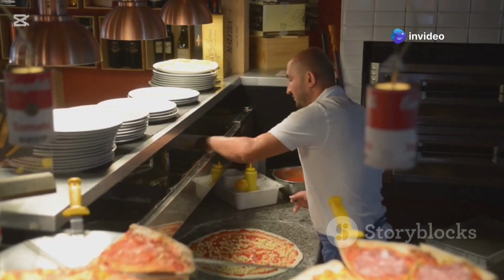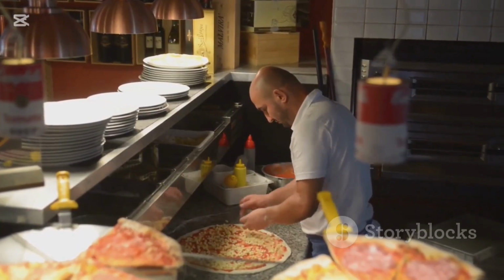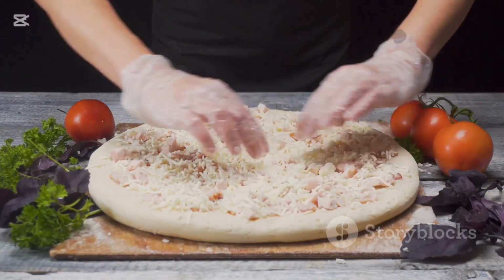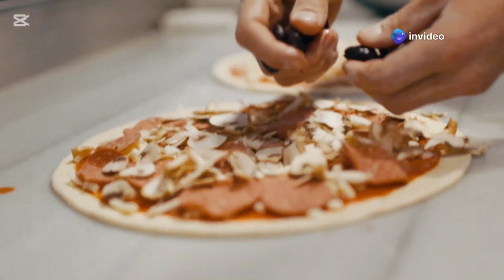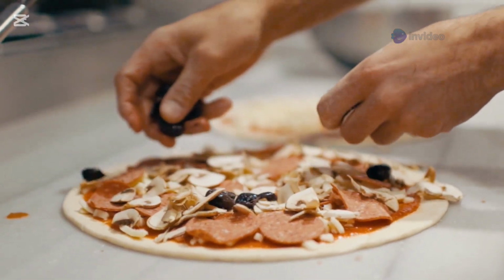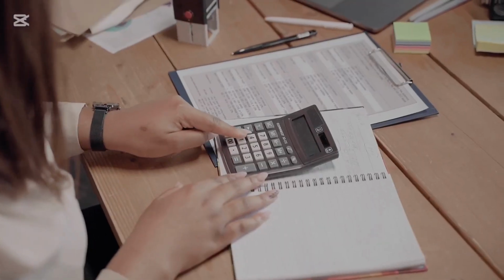Let's say you're at a pizza place and they have 4 different toppings: pepperoni, mushrooms, onions, and olives. You want to create a unique pizza by choosing just 2 of these toppings. The question is, how many different combinations of 2 toppings can you make from these 4 options?